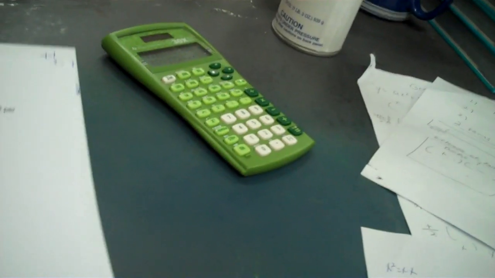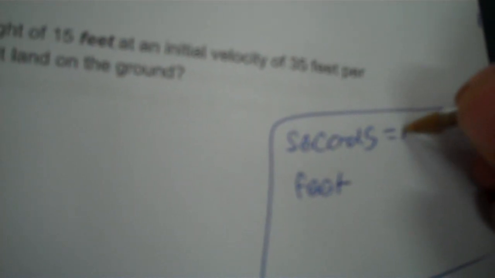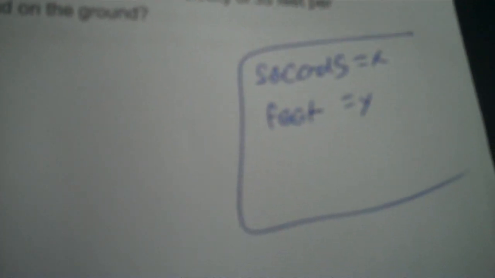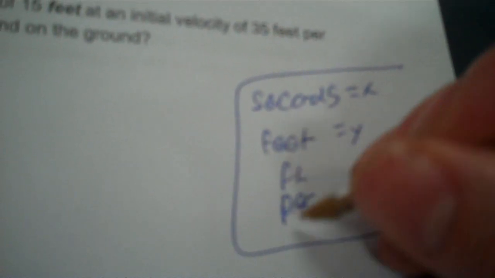Okay, now story problems. An object is thrown upward from a height of 15 feet at a velocity of 35 feet per second. After how many seconds will it land on the ground? So I'm solving for seconds. And seconds in that problem is also related to feet. So we apply x is seconds, y is feet. X is always the time, y is a function of x, and anything's a function of the time. So per feet per second.